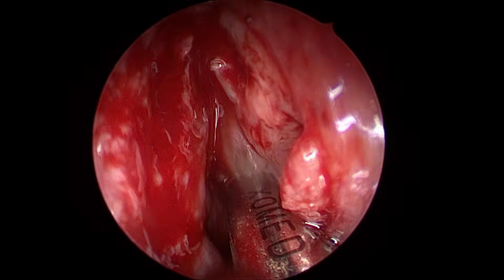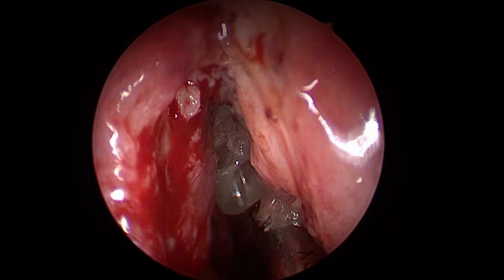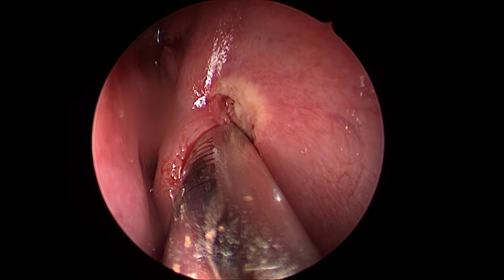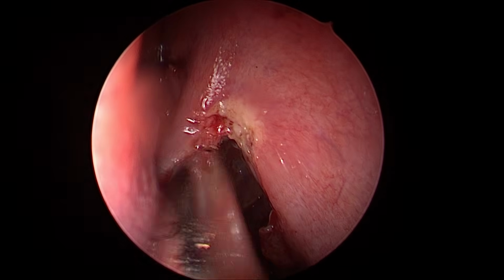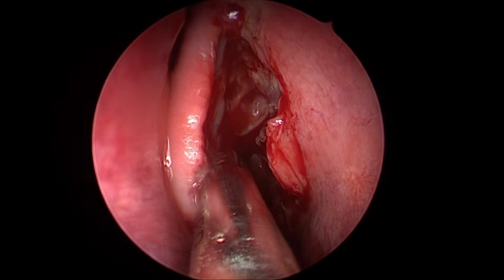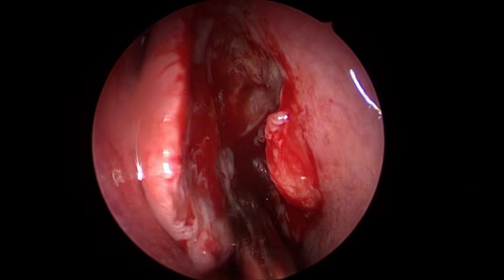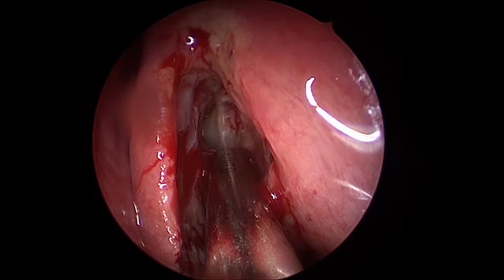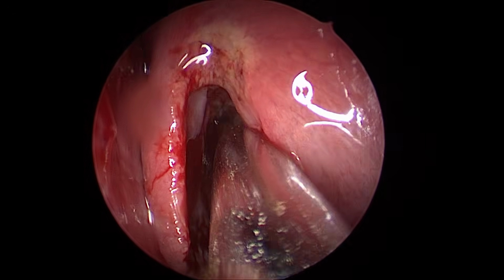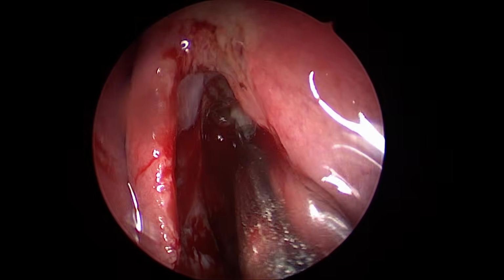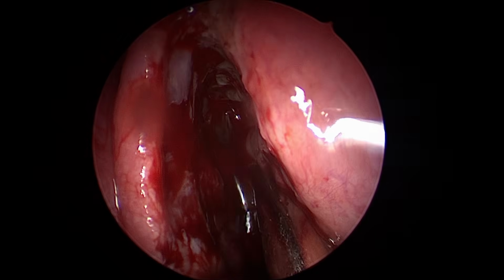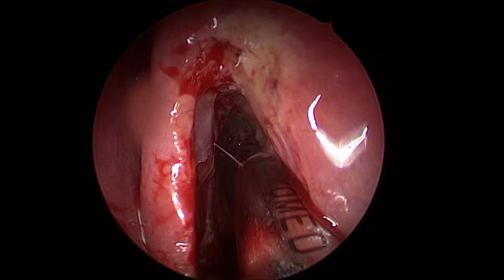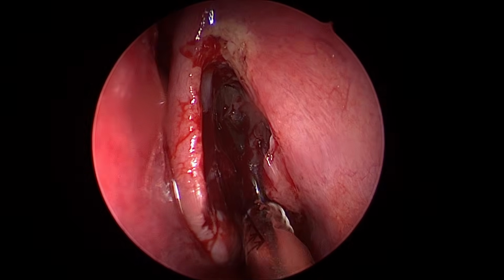See the middle meatus? Polyps, full of polyps. The turbinate is floppy. So we'll do a partial trimming of the turbinate. Whenever there are polyps medial to it, you need to give good access for the steroids to the olfactory region, and you really need to trim the part of the turbinate which comes in the way.